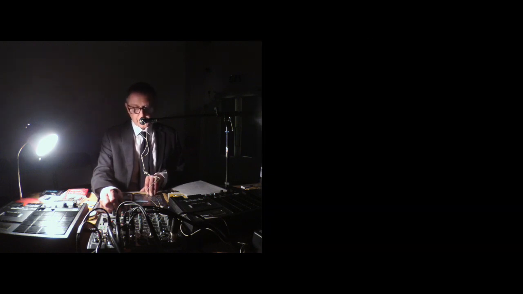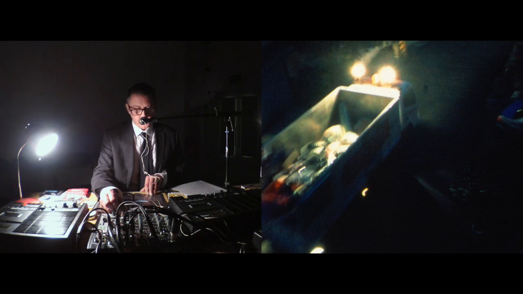Most of the compact audio cassettes that have been produced since the format was introduced in 1963 are either already in or shortly destined for landfill.